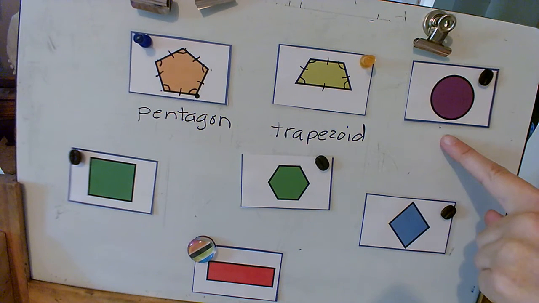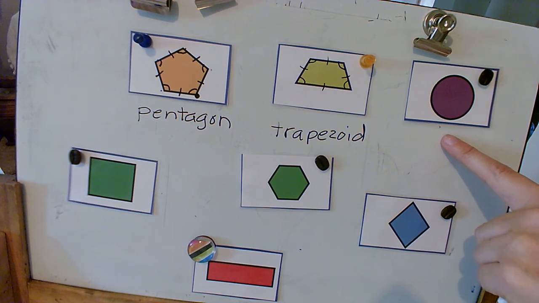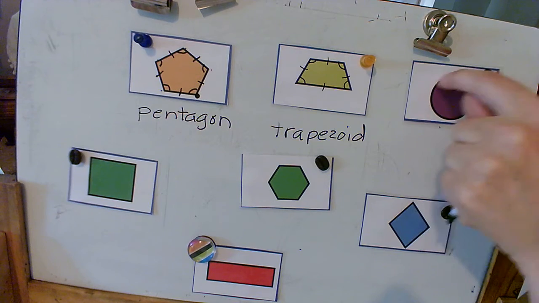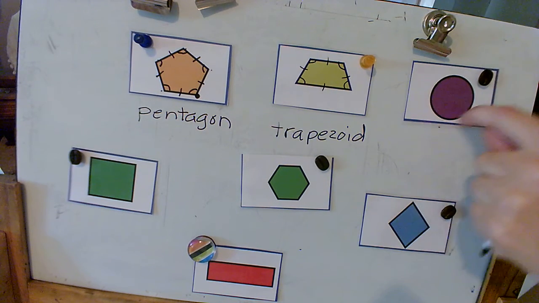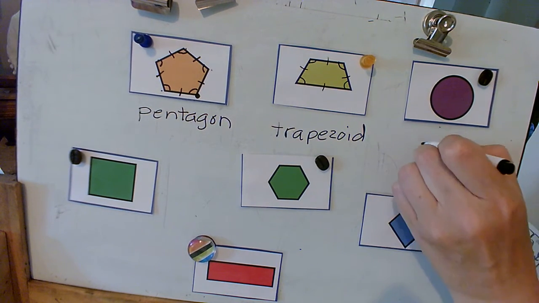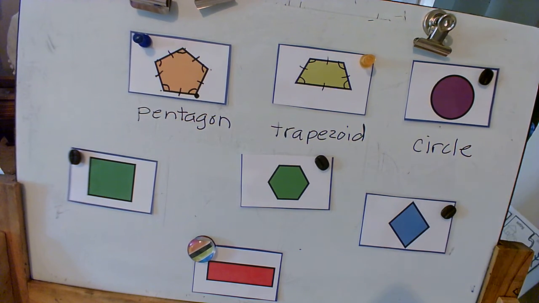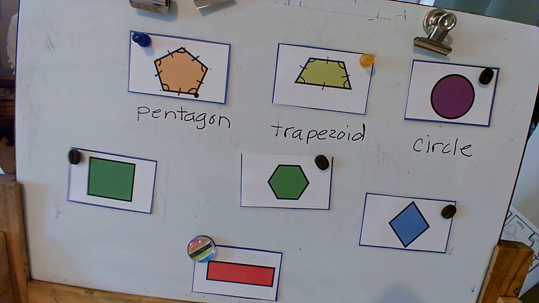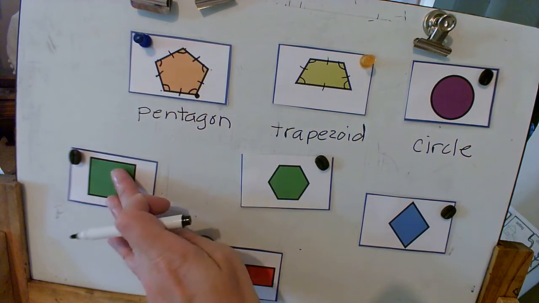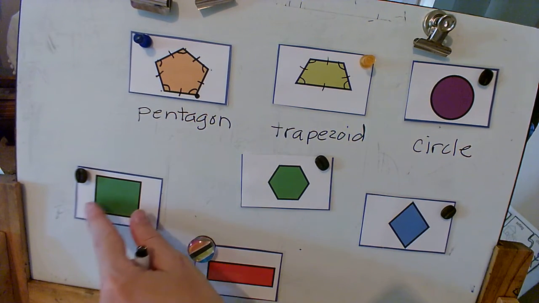What's the name of this famous shape? This shape doesn't have any sides because it has the attribute of being round. It doesn't have any straight lines. It's made up of a circular or round line. That is called a circle. It doesn't have any angles because none of the lines bend.